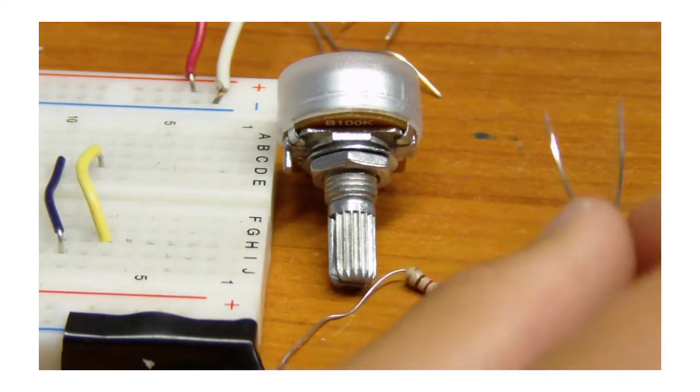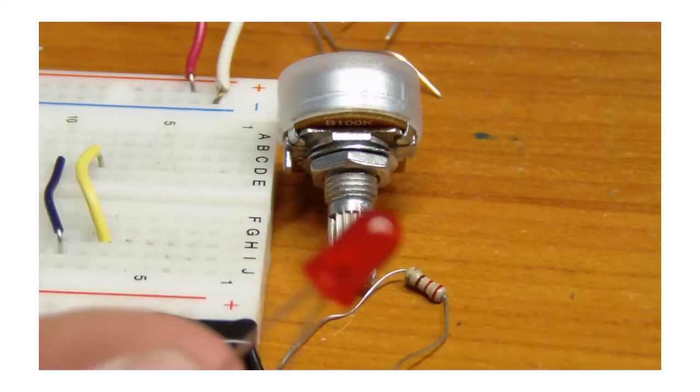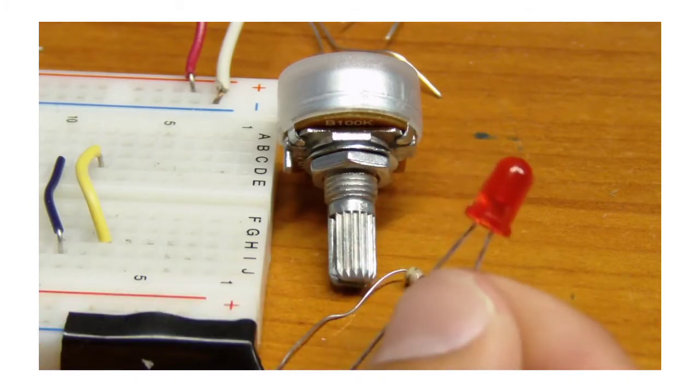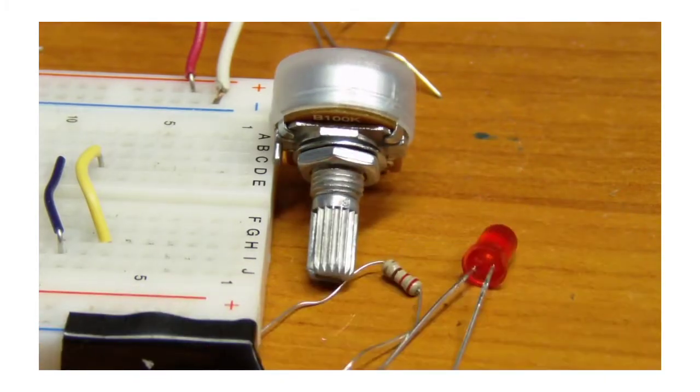And then right here we have that same red LED. You can use the same exact one that you used before, just don't burn it out. Yeah, so let's get started.